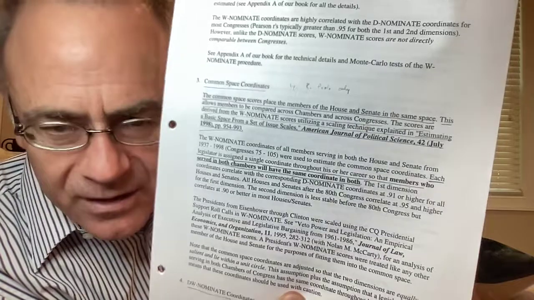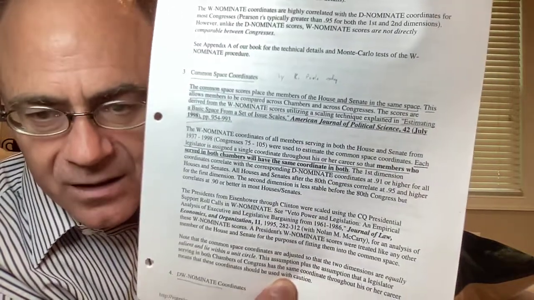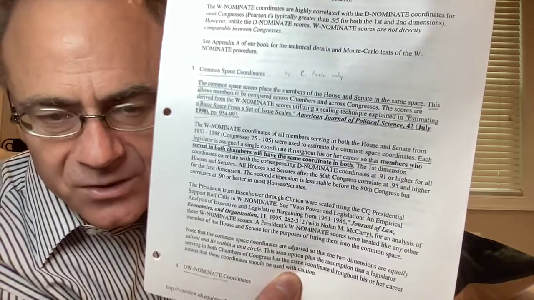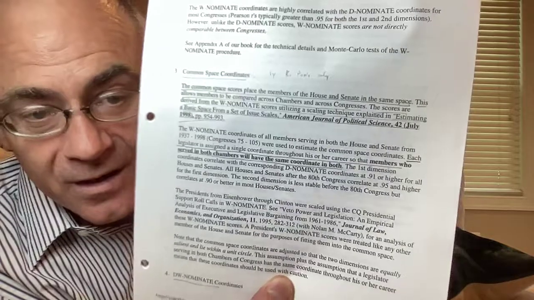Each legislator is assigned a single coordinate throughout his or her career so that members who served in both chambers will have the same coordinate in both. Okay, so that is common space scores. I've given you a brief explanation of the different versions. You have the handout. You can also go to the VoteView website to learn about this.